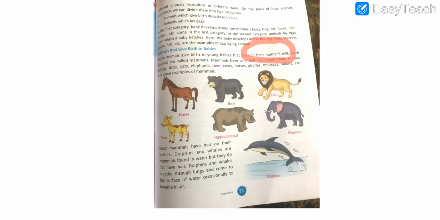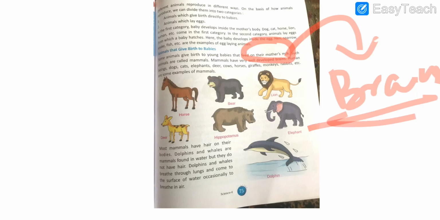Students, mammals have well-developed brains. For example, humans, dogs, cats, cows, etc. are examples of mammals. That is, mammals give birth to their young ones, and their young ones feed on the female's milk, that's mother's milk.